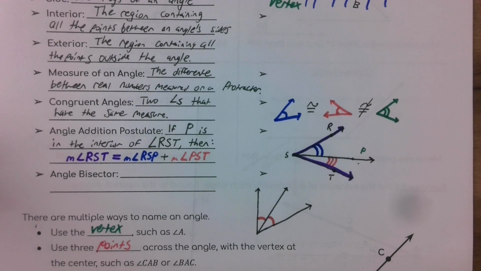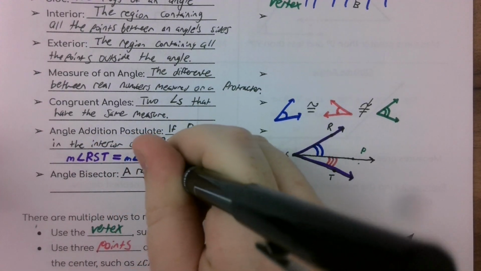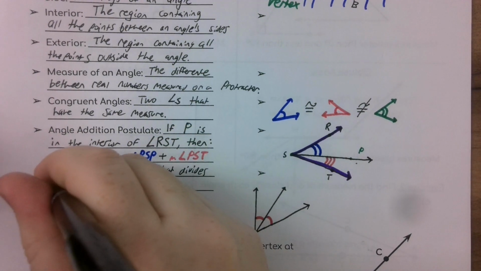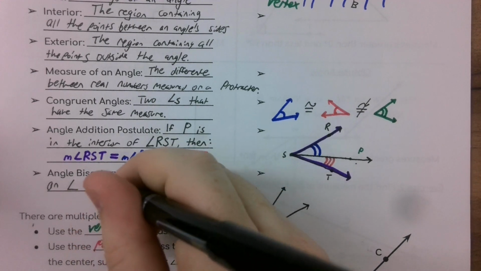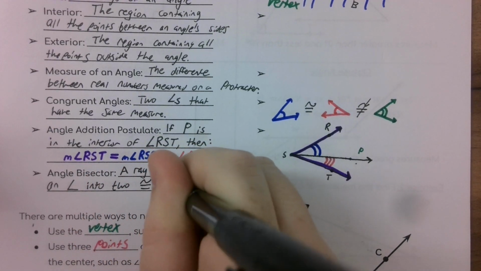So once again, an angle bisector is going to be a ray that divides an angle into two congruent angles.